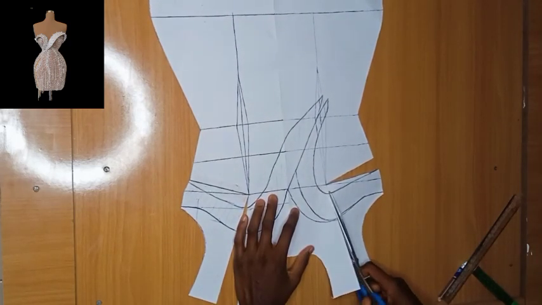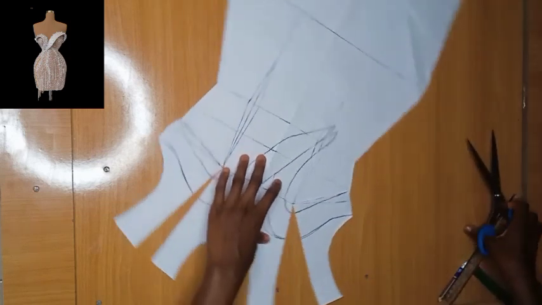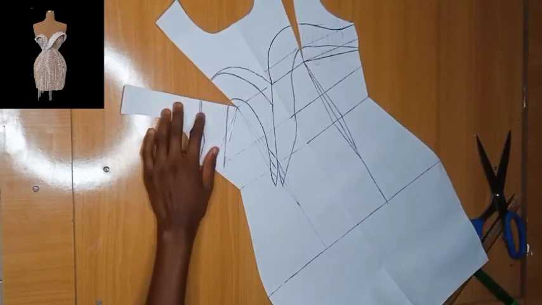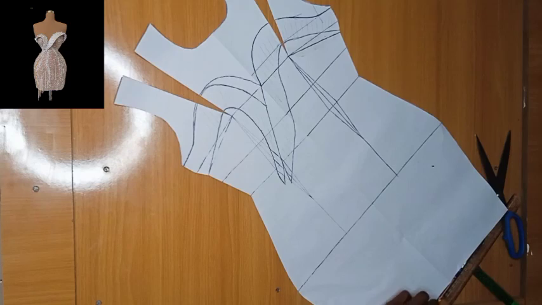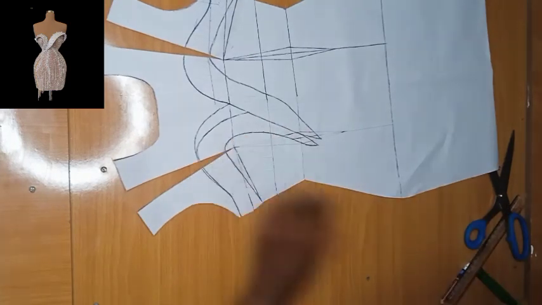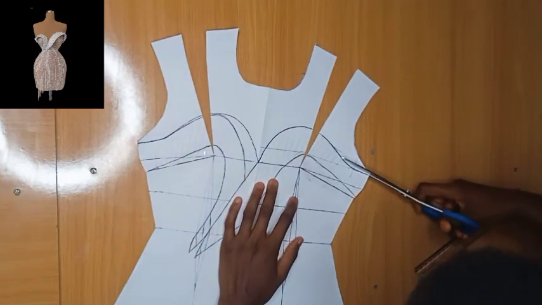Now when we slash the line open, we are going to be closing the side bust dart, thereby transferring the dart excess, or transferring that dart, to the shoulder area. So this is what it looks like.